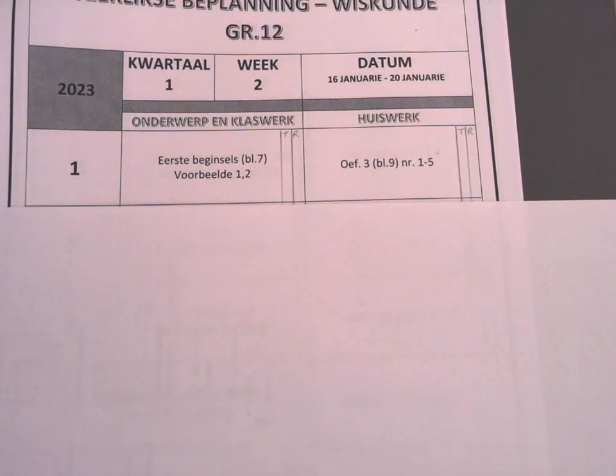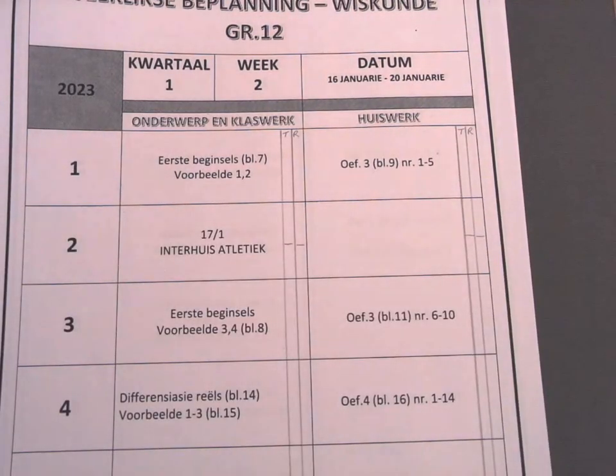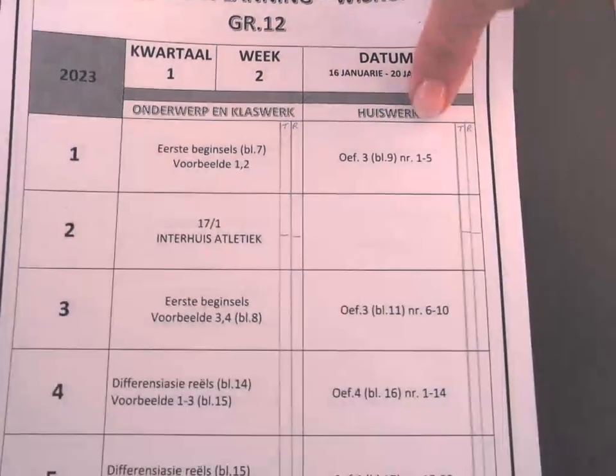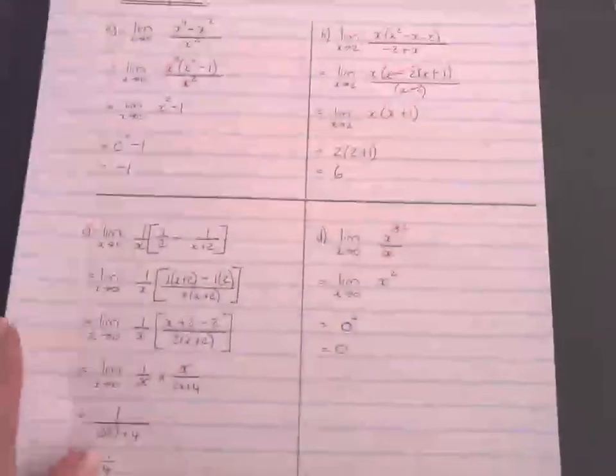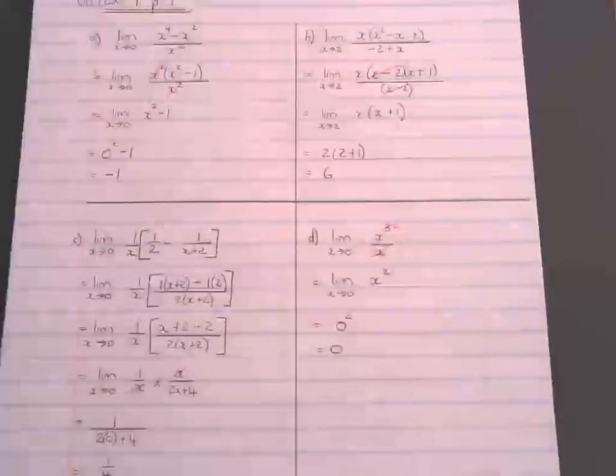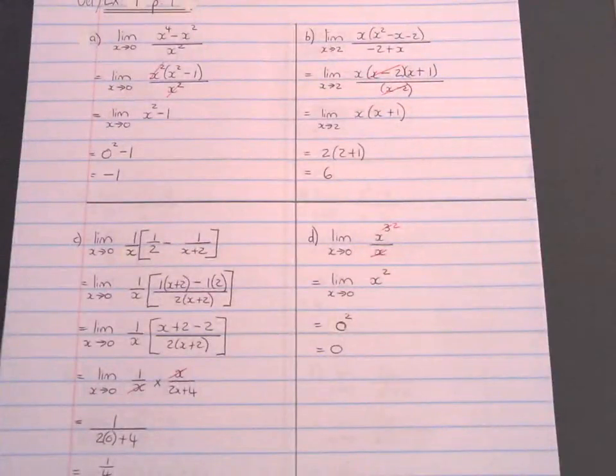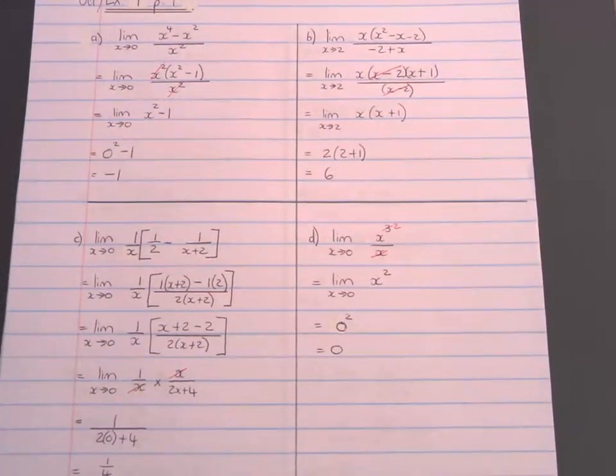Let's mark yesterday's homework. Be honest, who didn't do all the homework?